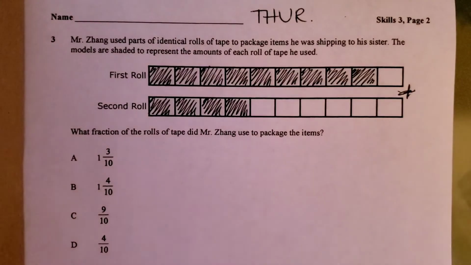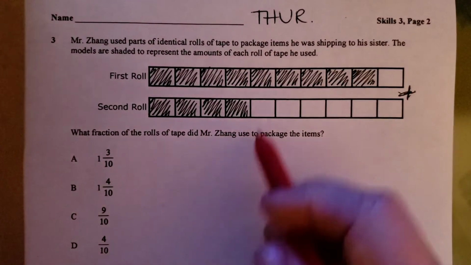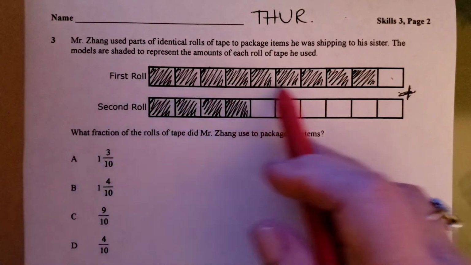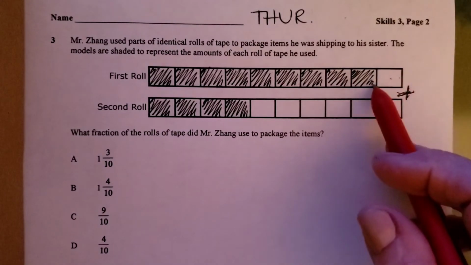What fraction of the rolls together? Now, the easiest way to do this, again, would be to fill in this whole thing, because you know this is one whole. Well, we're missing one piece.